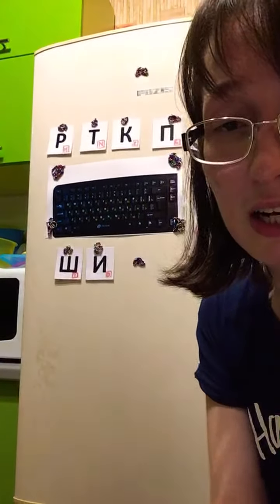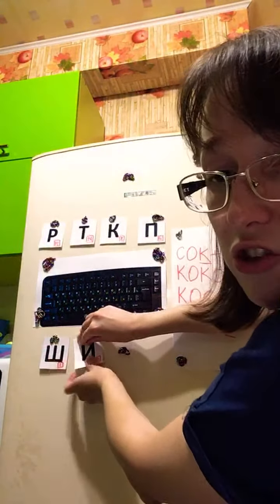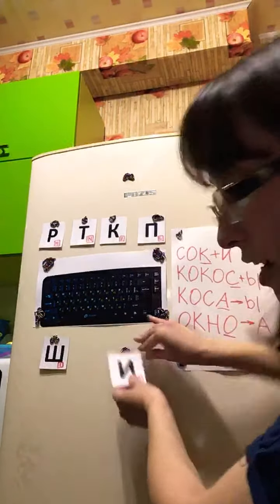Guys, write me in the comments if you got this rule, if it's clear for you. If it's clear, we will continue learning the words. Is it clear about this letter and about this letter's combination? Did you get this rule?